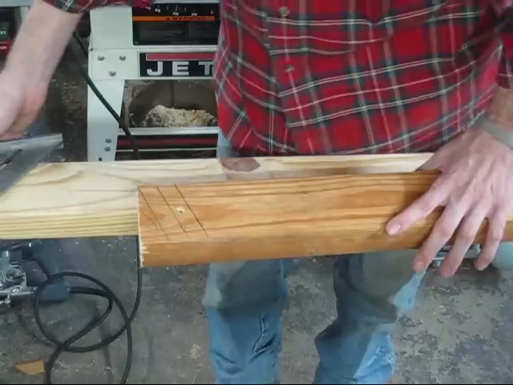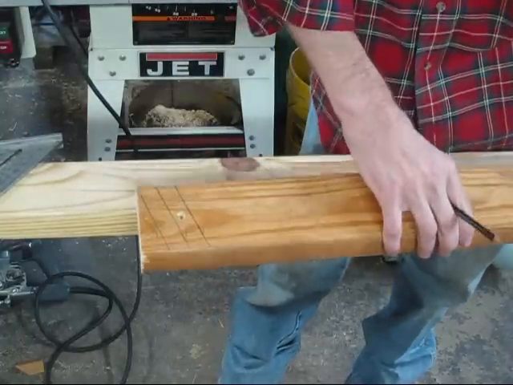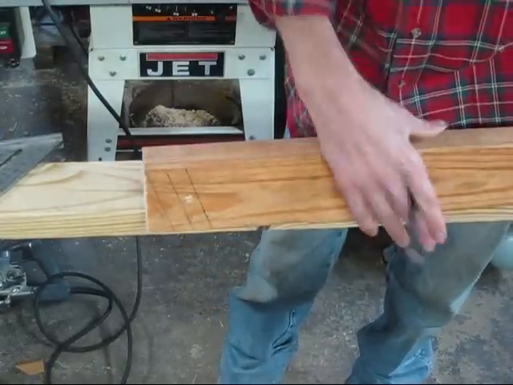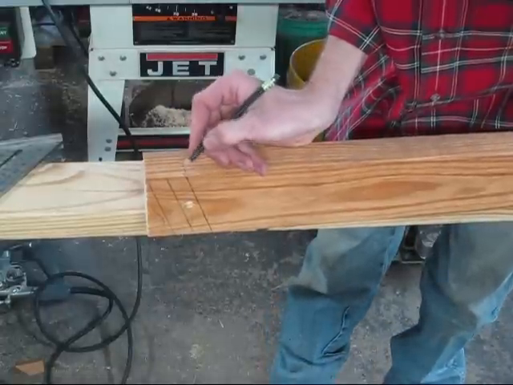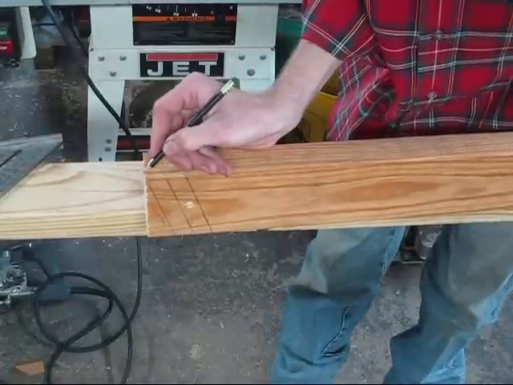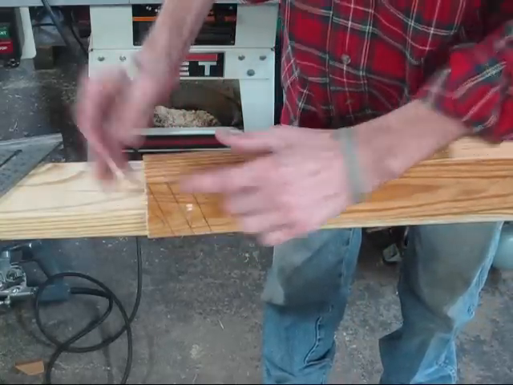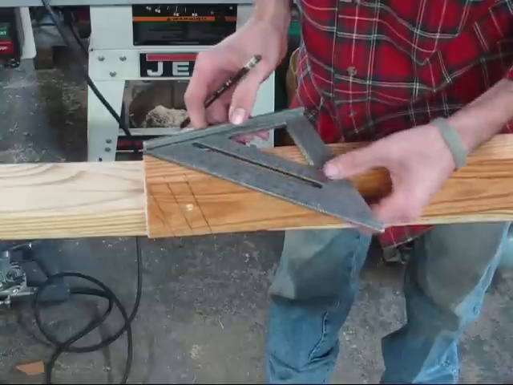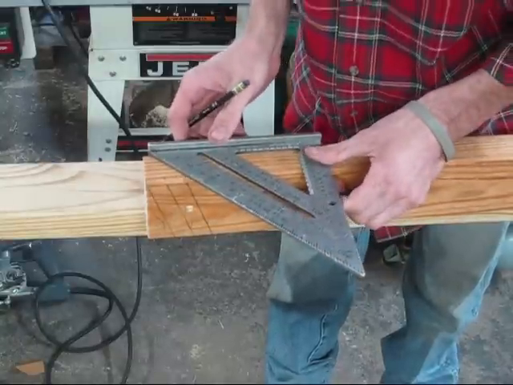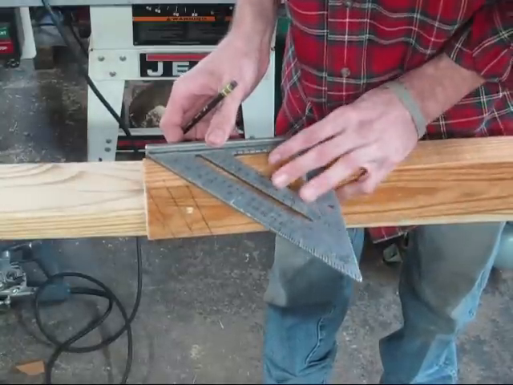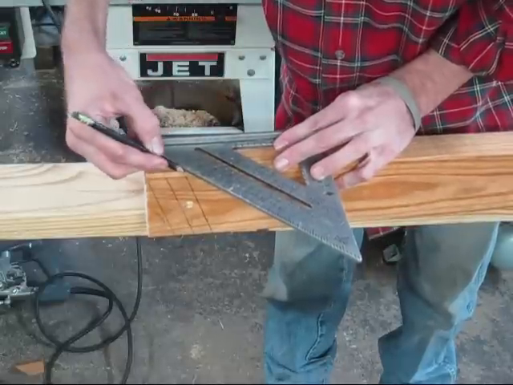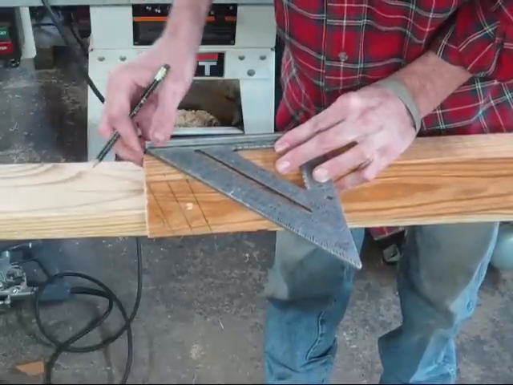So this right here is where it gets kind of weird. You're going to turn your board up and go ahead and mark, should be around that corner, go ahead and mark all of your lines on the other edge. So what you're going to do now is take your square, set it at 45 degrees, and you'll just extend those lines all the way out.